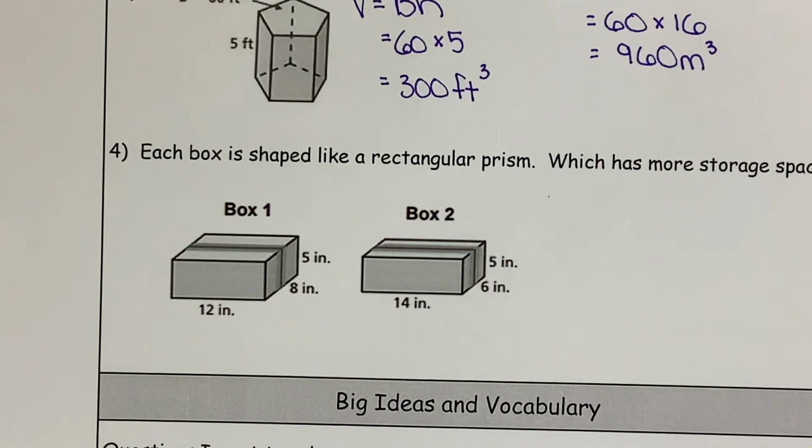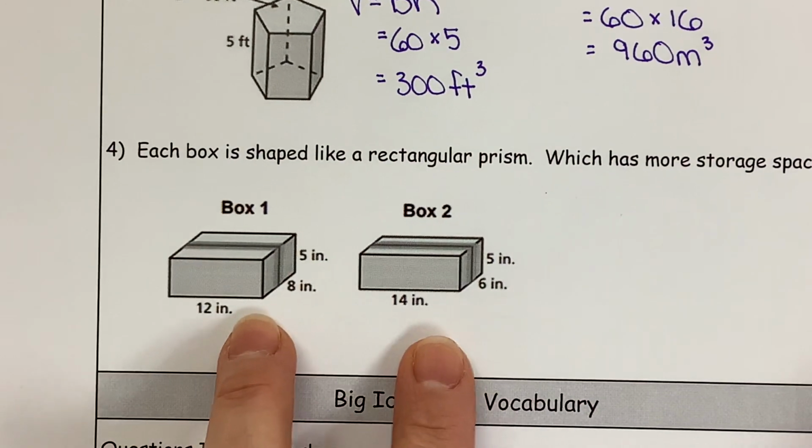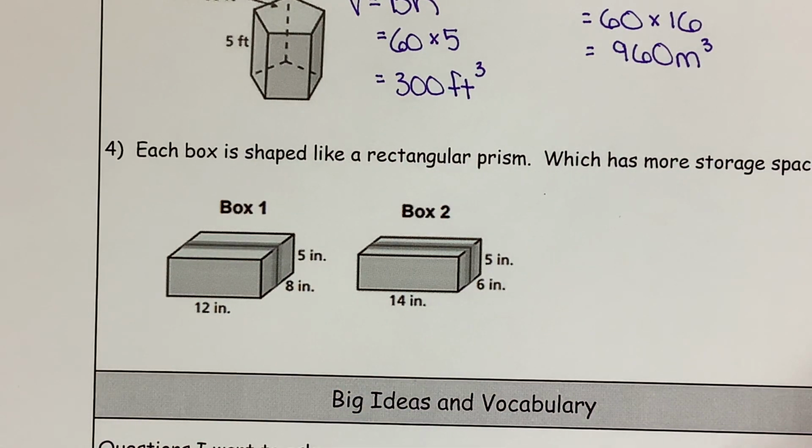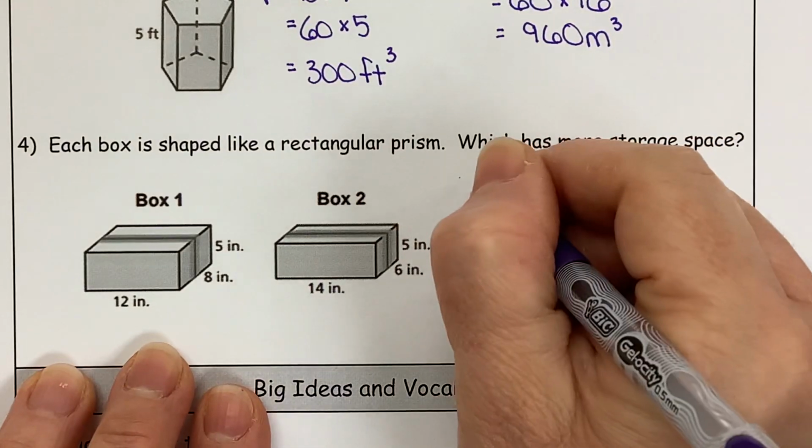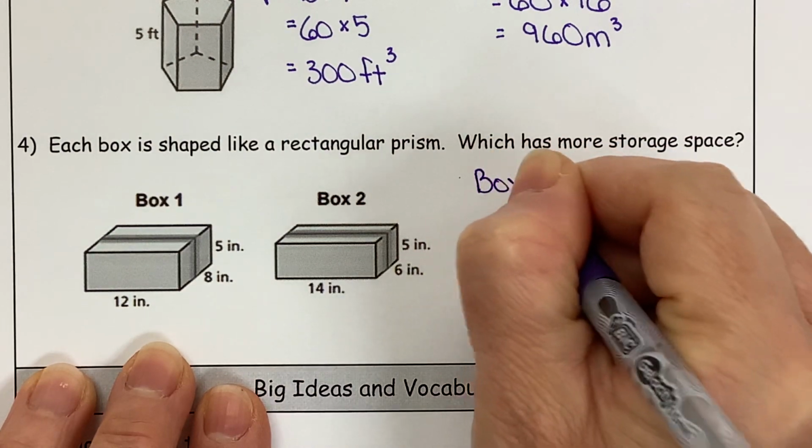Now, this is where we use volume. Often we are given 2 boxes, think 2 boxes of cereal, and we want to figure out which one has the most volume. In this case, we want to find out which has more storage space. So we're going to find the volume of box 1.